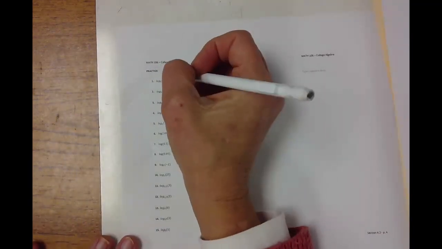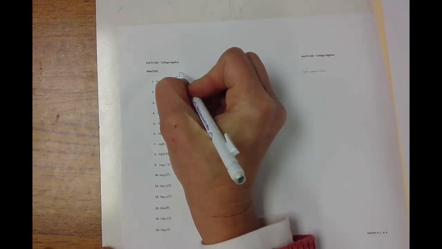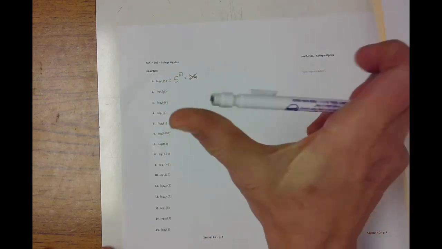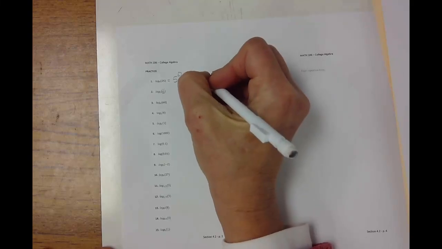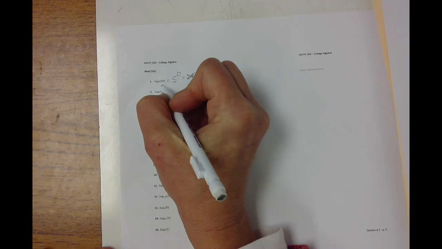So let me just jump in. We're going to do a few problems that I want you to practice with. Again, you can use your calculator to check, but you don't have to. In this case, I'm going to say 5 to what power is equal to 25. So for 25, we're going to change to 5 to what power? I know that log base 5 of 25 is just going to equal 2.